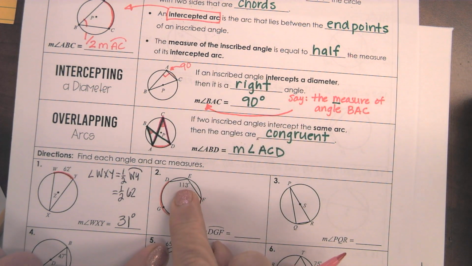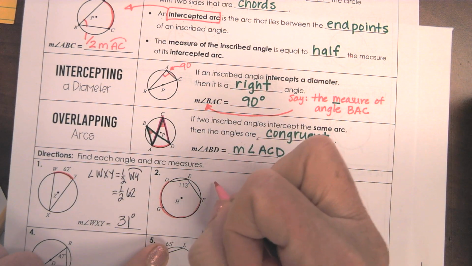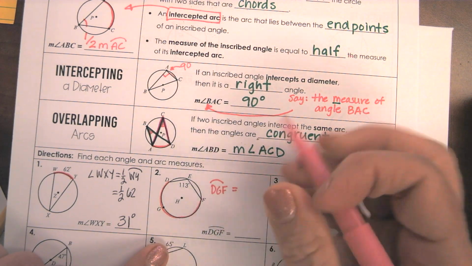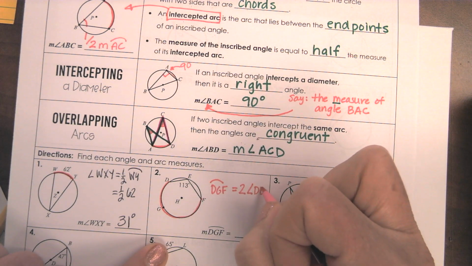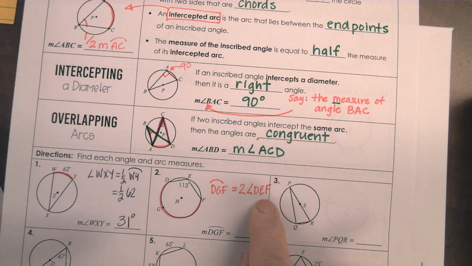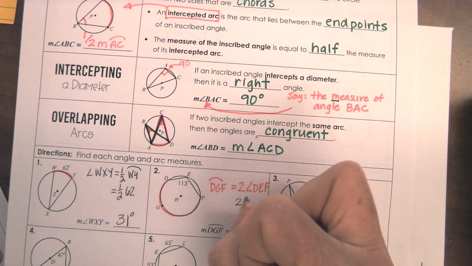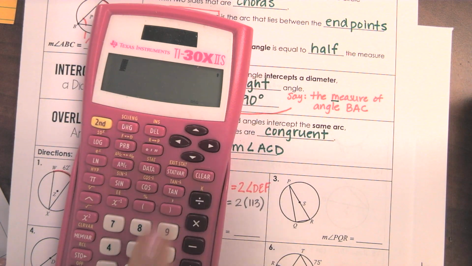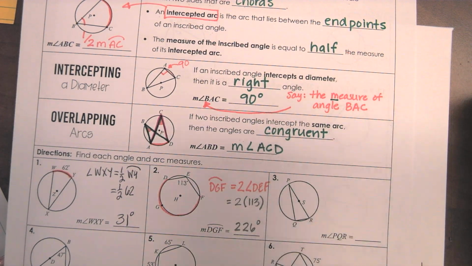Well, I know this is half of this, right? So I know that arc DGF is going to equal 2 times the angle DEF. And what is angle DEF? Well, angle DEF is 113, so I need 2 times 113. And what is 2 times 113? Well, 2 times 113 is 226. So my answer is 226 degrees.